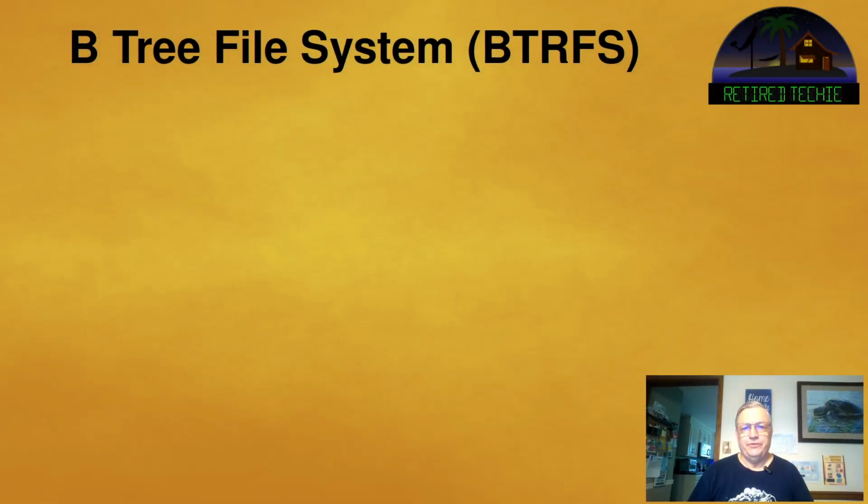All right, before we get started here, there are a few things we need to discuss about the btrfs file system. I think I'm going to call it btrfs. I like the sound of that. Anyways, btrfs is a file system that combines a volume manager with a copy-on-write file system. It offers several advantages and features not found in traditional file systems like ext4, for example.